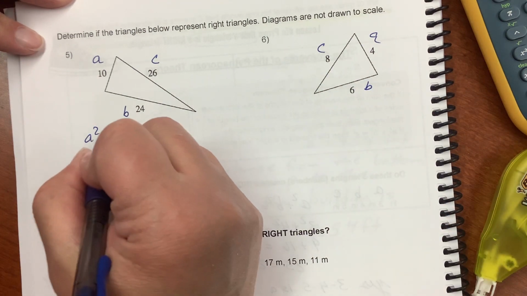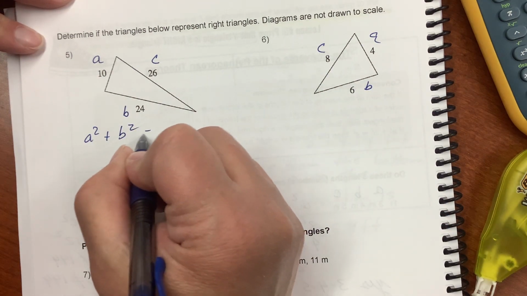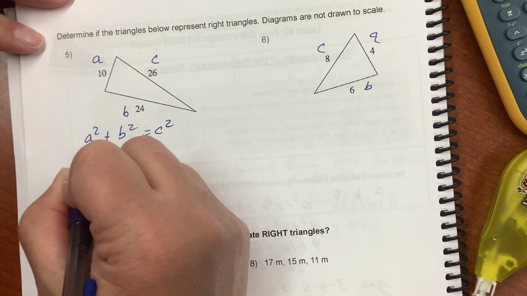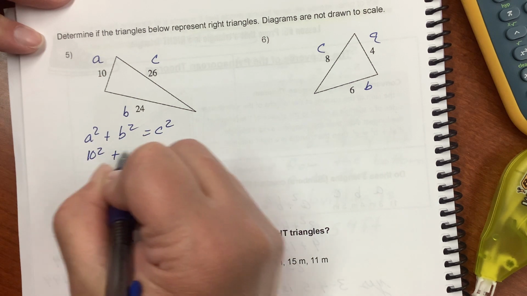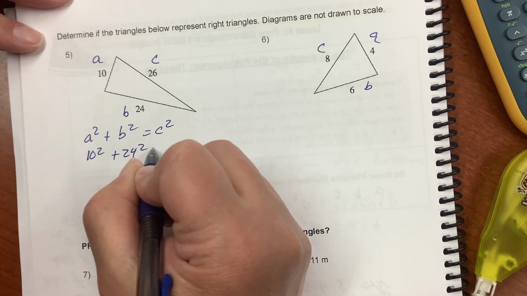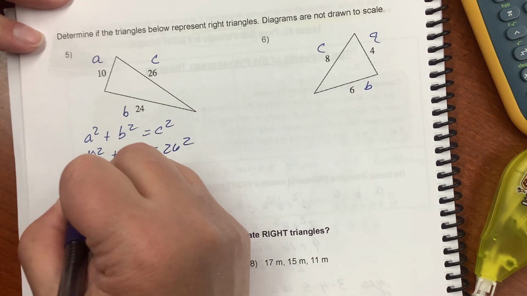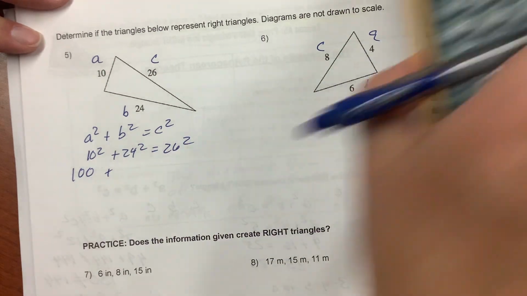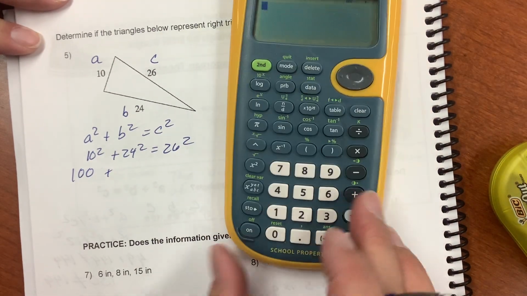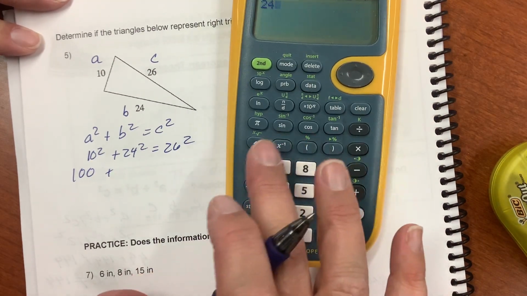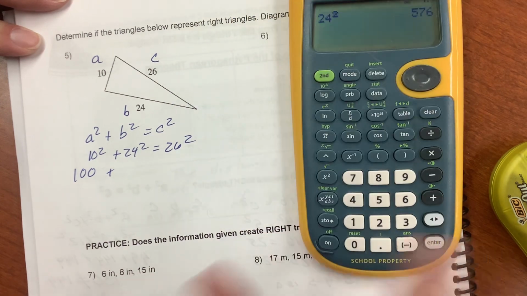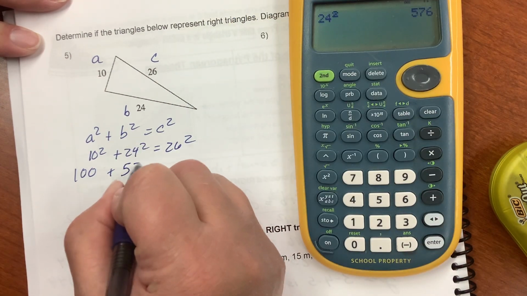So A squared plus B squared is C squared. 10 squared plus 24 squared is equal to 26 squared. 100 plus some number I don't know. I just like 500 and something. 24 squared is 576. So yeah, it was close.